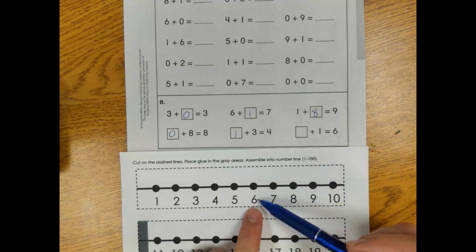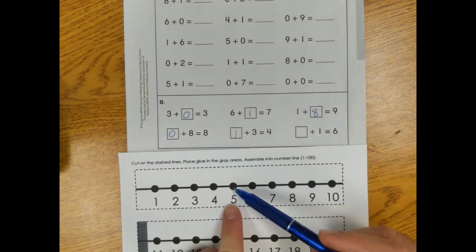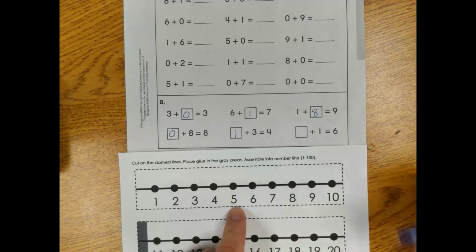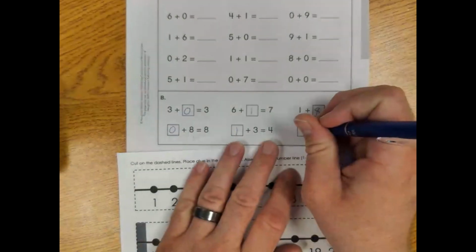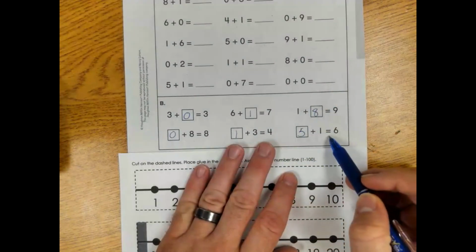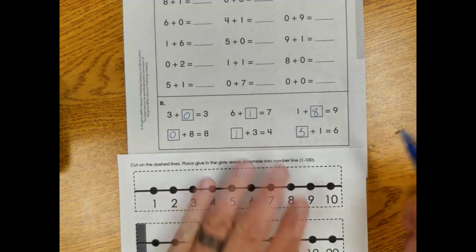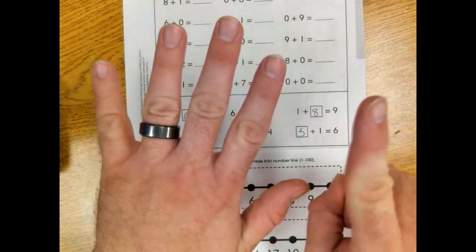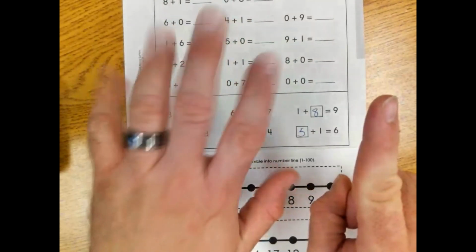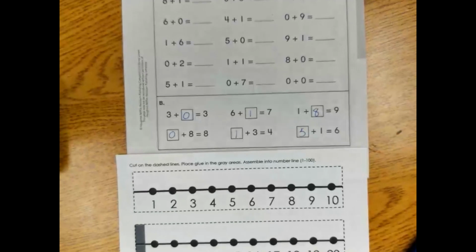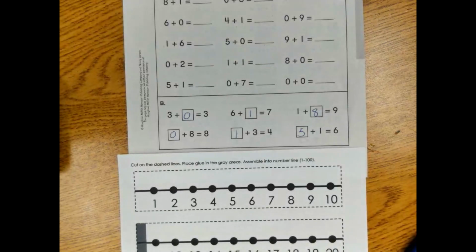So I'm going to do 6, take away 1, and that puts me at what number, guys? 5. So then if I have 5 plus 1 equals 6, that's correct. So if I have 5 fingers and I add 1, well, I've gone from 5 to 6. So that's the same answer. Okay.